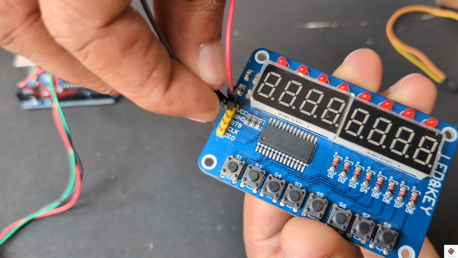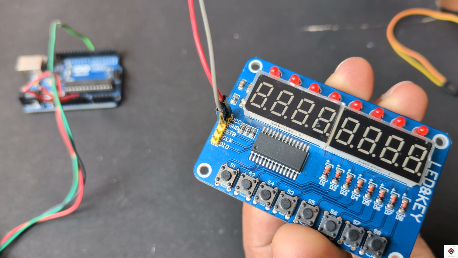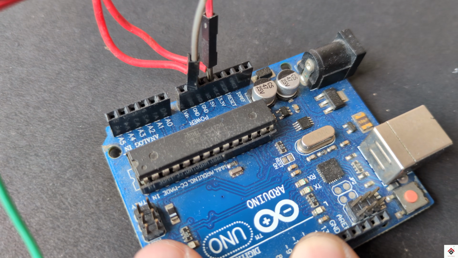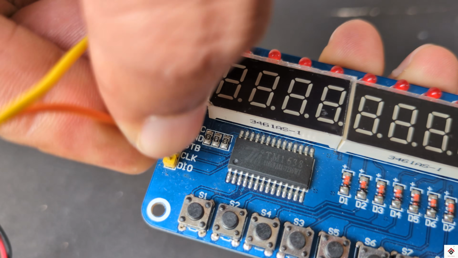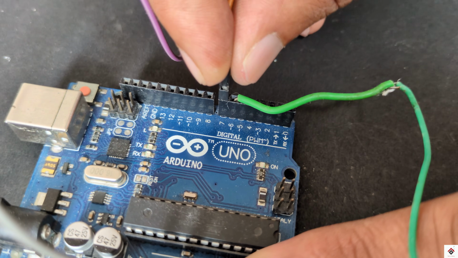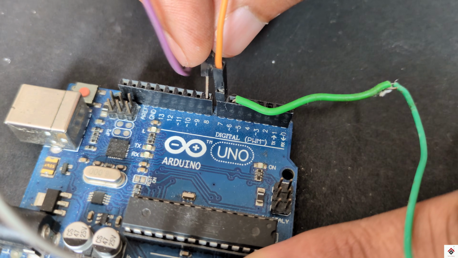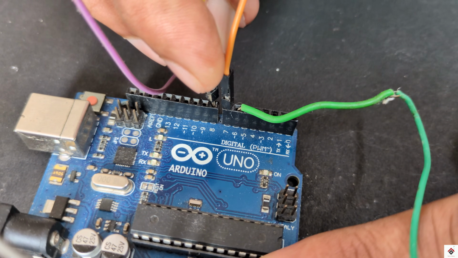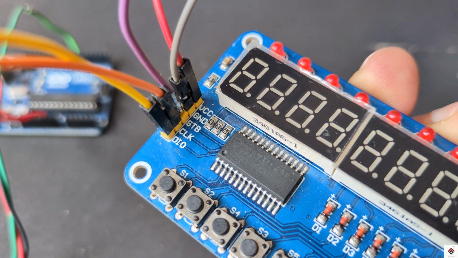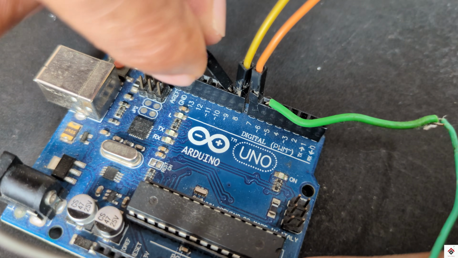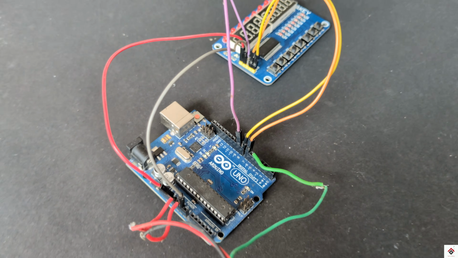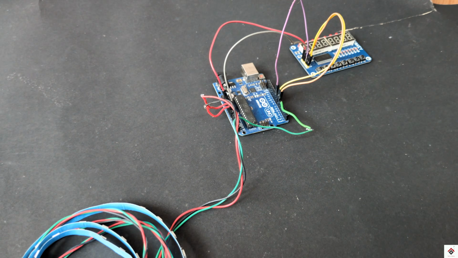VCC and ground to Arduino 5 volts and ground. Clock and DIO to digital pins 7 and 8. And STB or the strobe to digital pin 9. And my previous RPM lights connection will remain as it is.